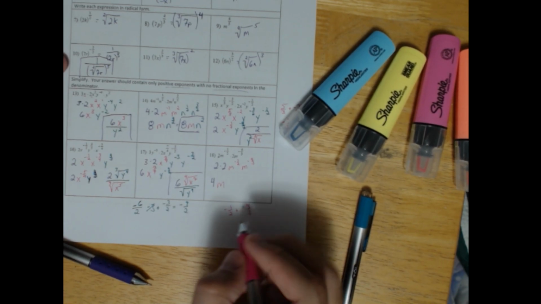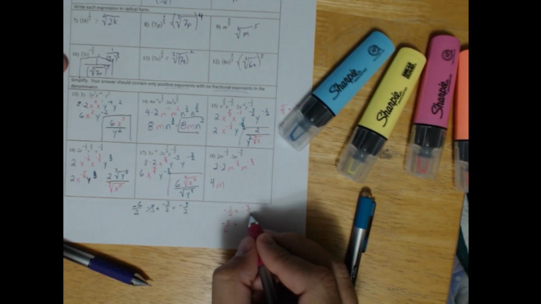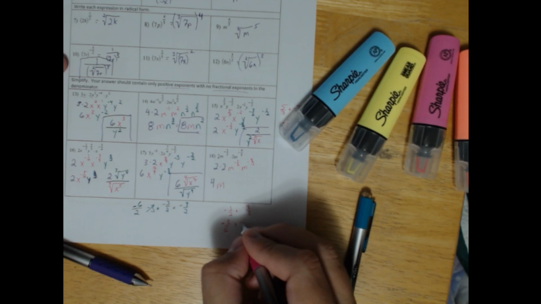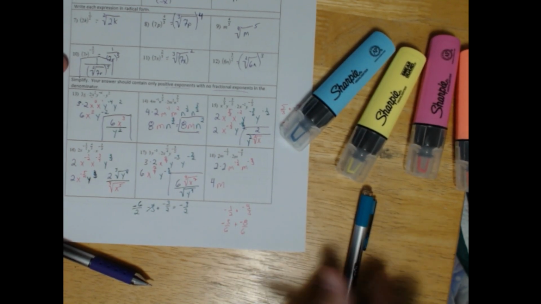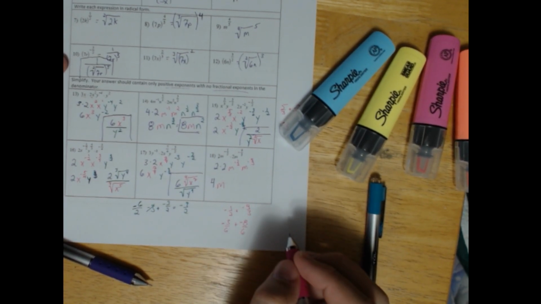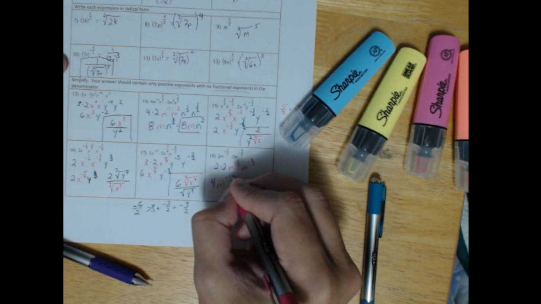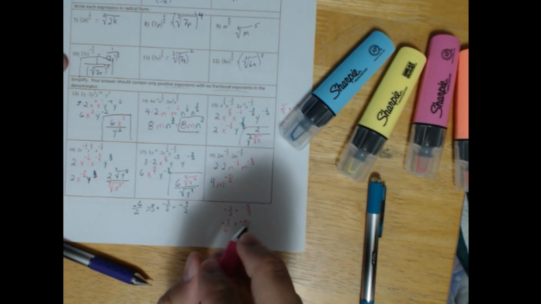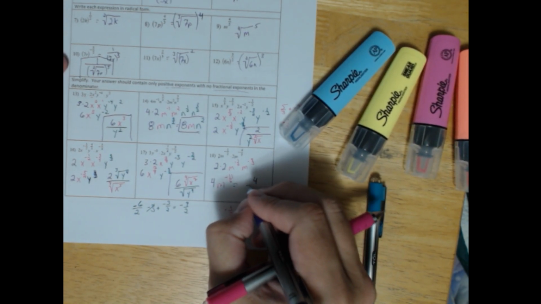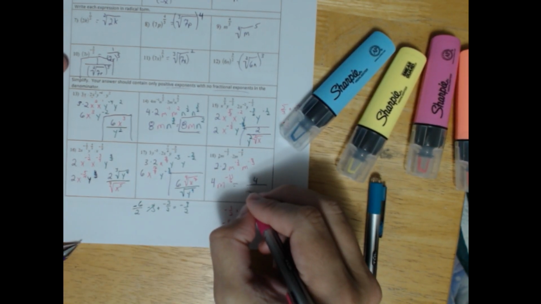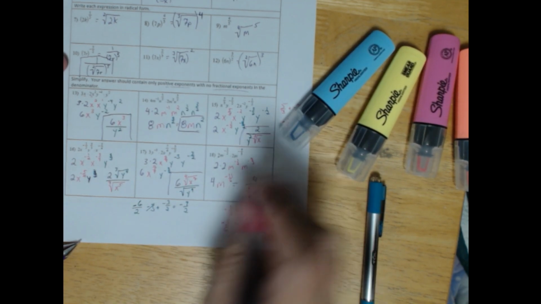So -1/2 is -3/6 plus, multiply both of these by 2, you get a -8/6. So -8 plus a -3 is a -11. So you get m to the -11/6, which is equal to 4 divided by the 6th root of m to the 11th.